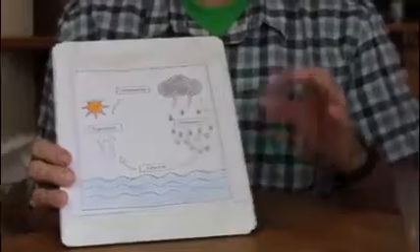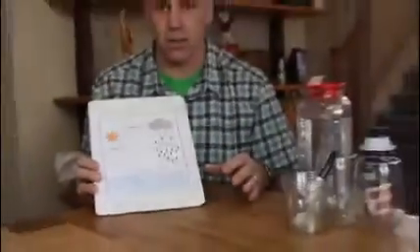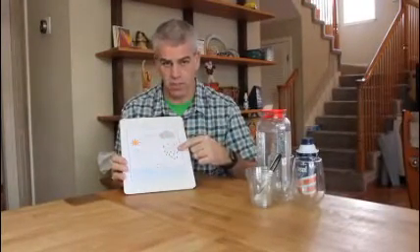Well, I have 3 experiments now to show you guys that have to do with evaporation, condensation, and precipitation. So what are you going to need? You're going to need about 3 or 4 clear cups or glasses. You're going to need a Sharpie to mark. I wouldn't do it on the glass, but it does come off with rubbing alcohol, but I don't recommend it.